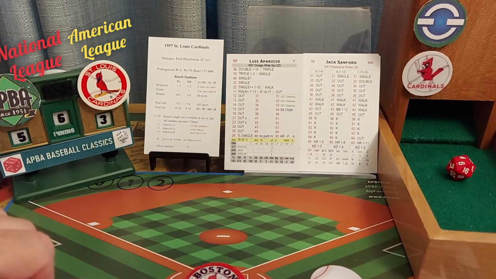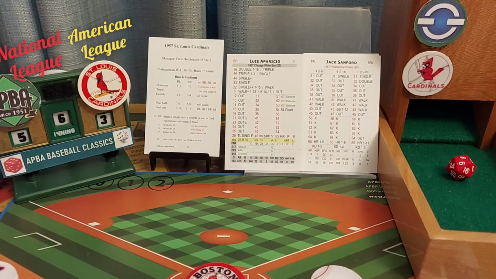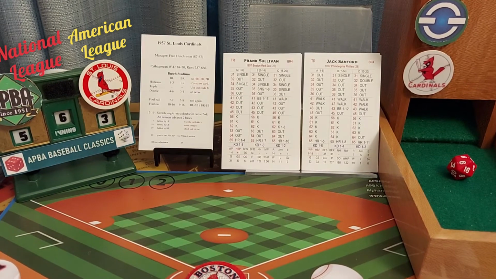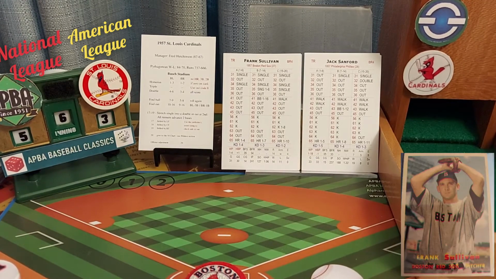21 is a fly ball to right field. 3 outs. But on the Vic Wertz home run, American League gets a little closer. It's 5-3 Nationals. All right, for the last of the 7th inning, Frank Sullivan from the Boston Red Sox comes on to pitch. Let's do his bullpen roll.